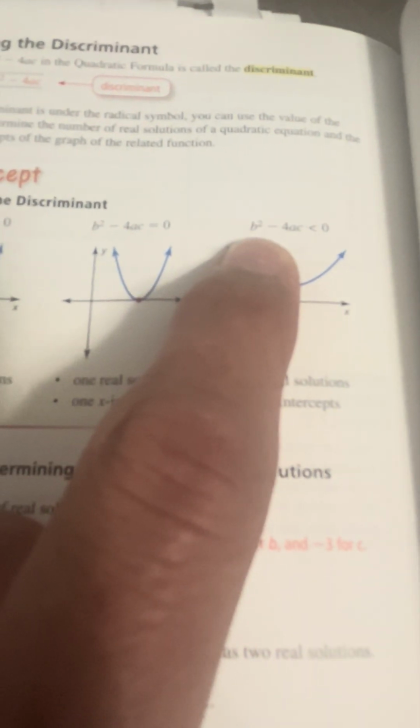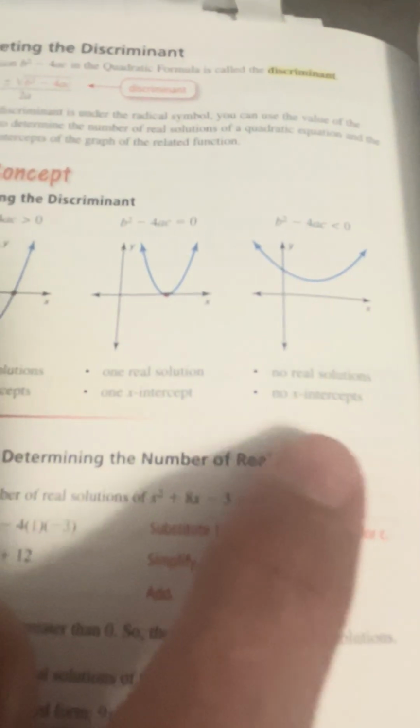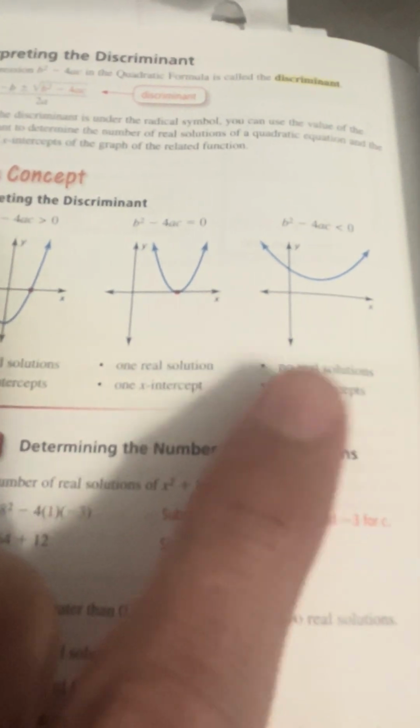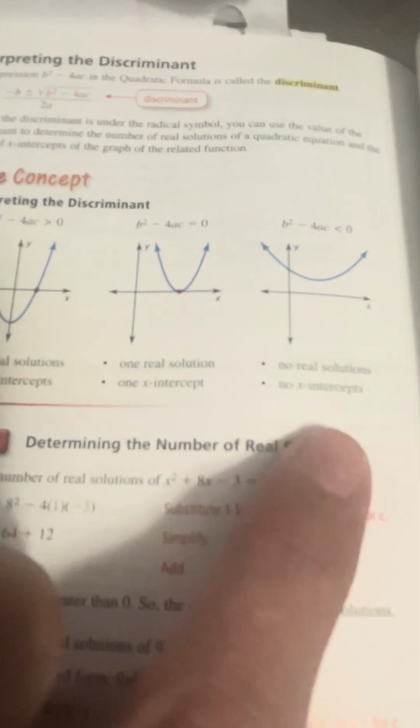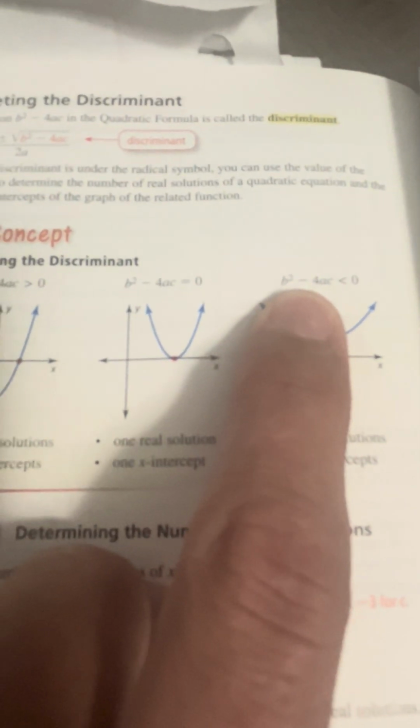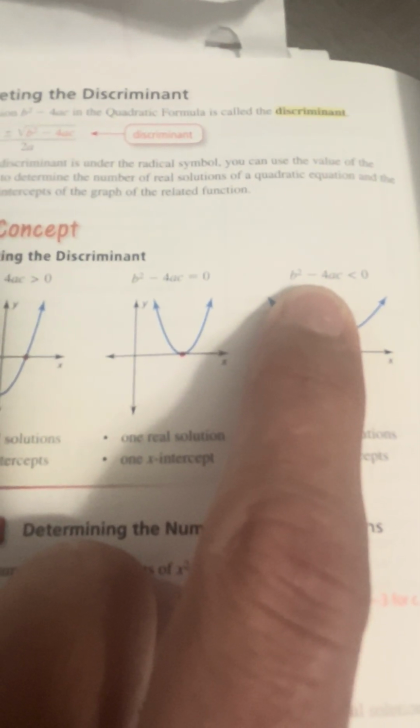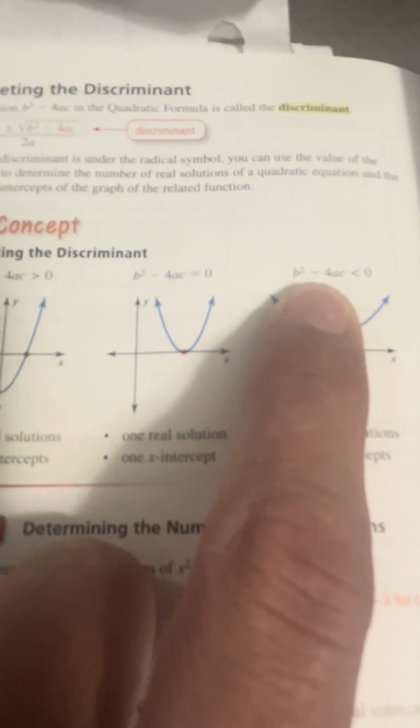So that means it's going to be a negative number, and that means we have no real solutions, or there are no x-intercepts. And that makes sense, because if this number works out to be a negative number, then what we're saying here is we're trying to take the square root of a negative number. And we know that can't happen. We talked about that several chapters ago, and we have revisited that in this chapter as well.